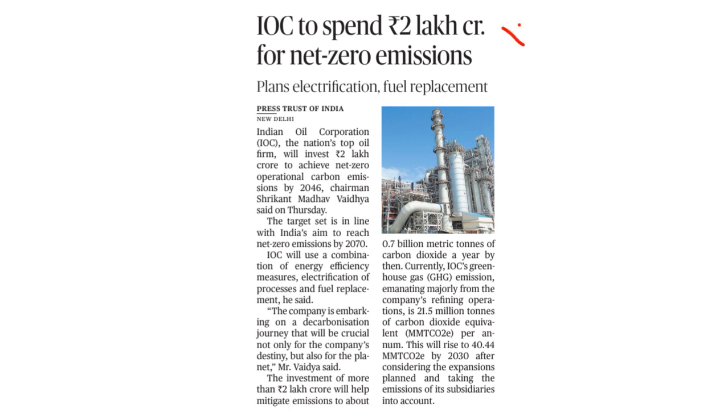Now check this article. It is IOC to spend 2 lakh crores for net zero emissions. Clear? IOC means Indian Oil Corporation. This is one of the leading oil refineries of India. Clear? Have you seen? This is the refinery equipment used in the general oil distilling process. Clear? The article is very important from the GS3 environment perspective.